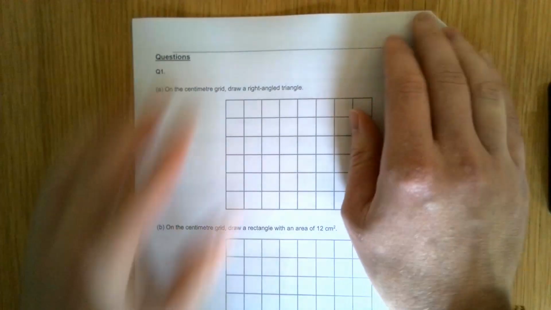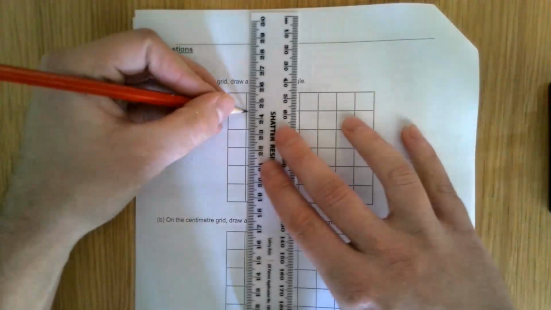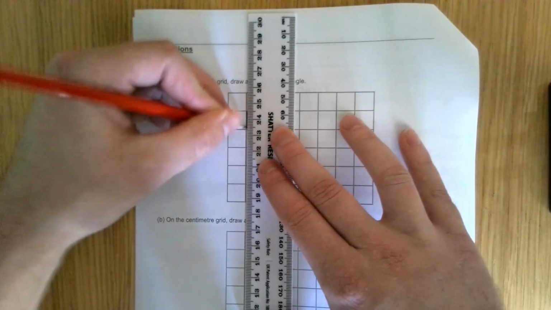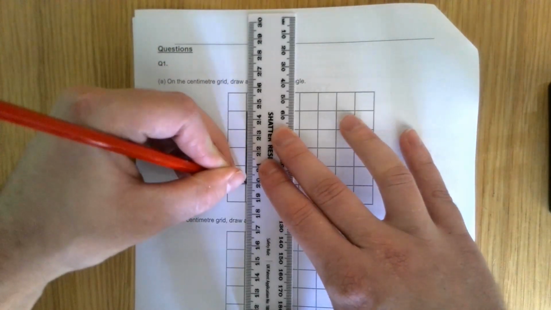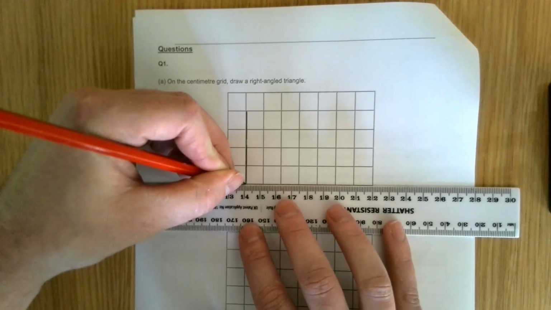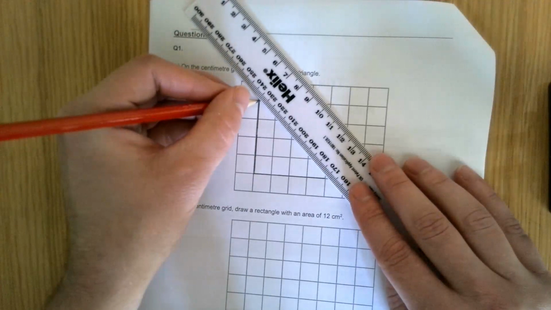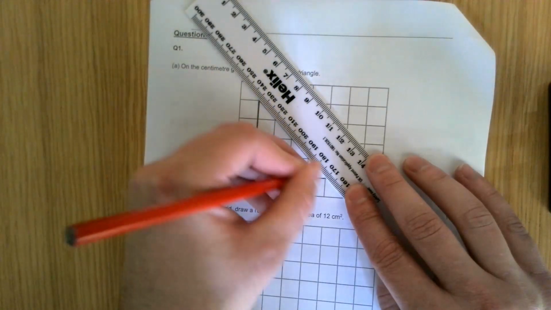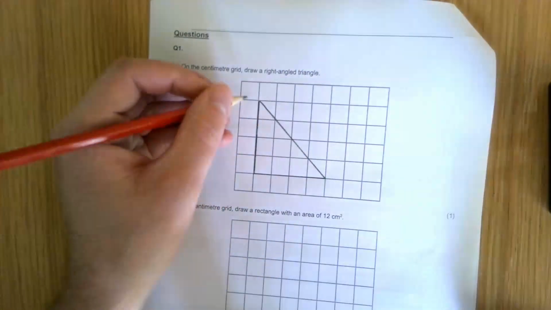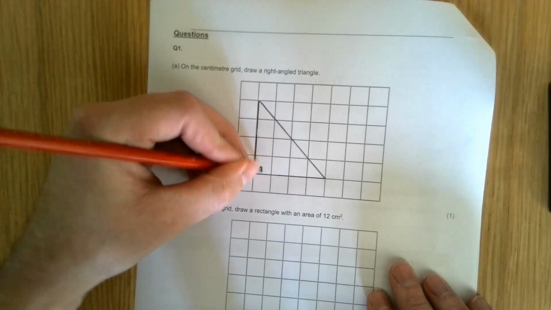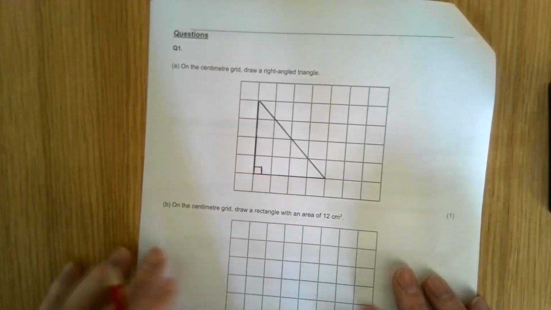Alright, first question, we're asked, on a centimetre grid, draw a right angle triangle. Doesn't matter how big or how small this triangle is, doesn't matter where you draw it on it, as long as it does have that right angle, a 90-degree angle. Doesn't matter which way around it is either, again as long as it's got a right angle. And there's our right angle, 90 degrees like so.